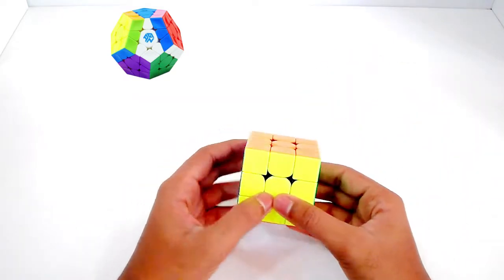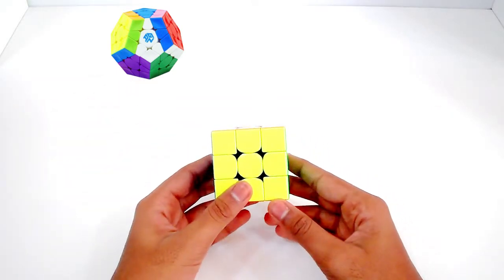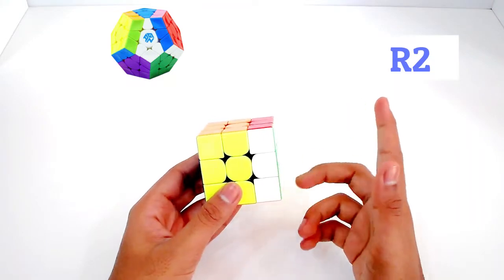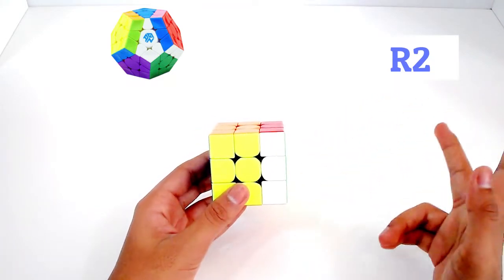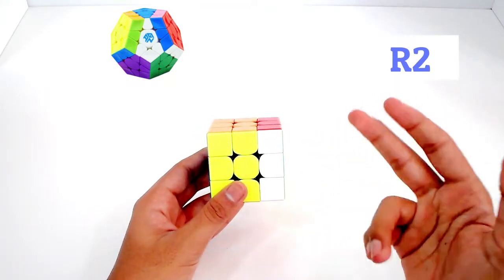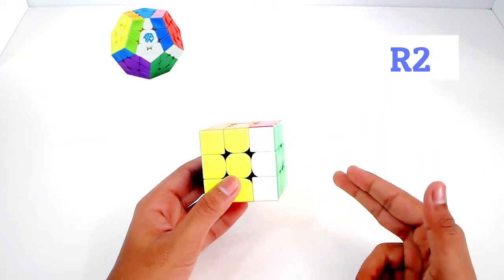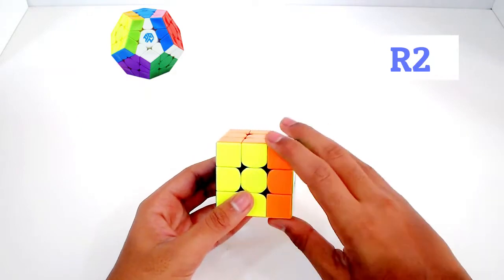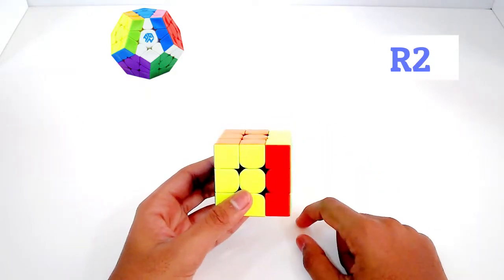Then one more is there for the right side notations, that is R2. R2 means you need to rotate the right layer clockwise 2 times. R means 1 time, R2 means 2 times.